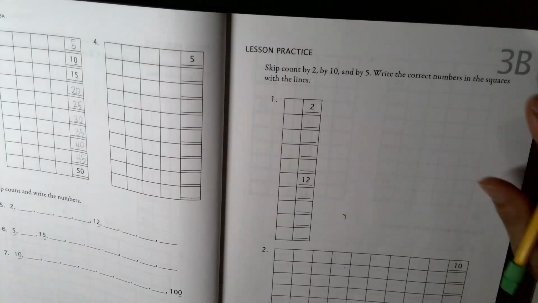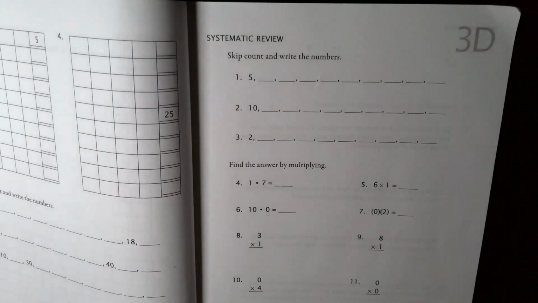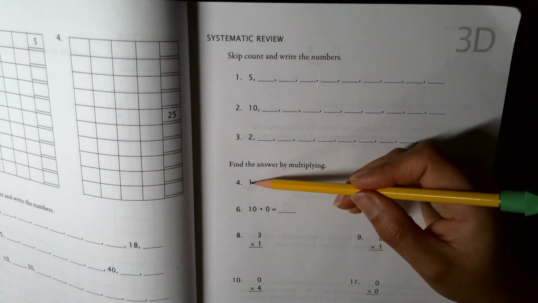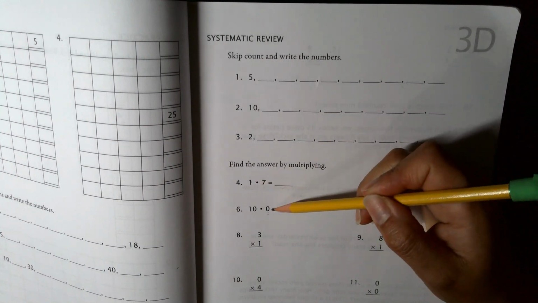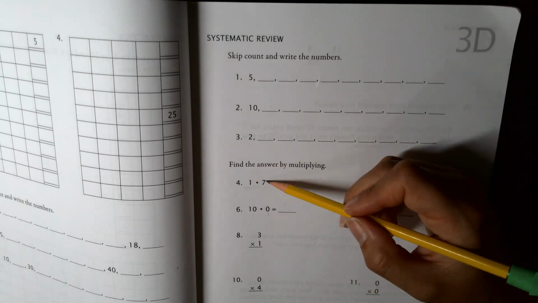And then we just have more skip counting, and more skip counting. Once we get to lesson 3D, that's when we review what we learned in chapter 2, which was multiplying by 1s and multiplying by zeros. Do not get confused by the other number we're multiplying.